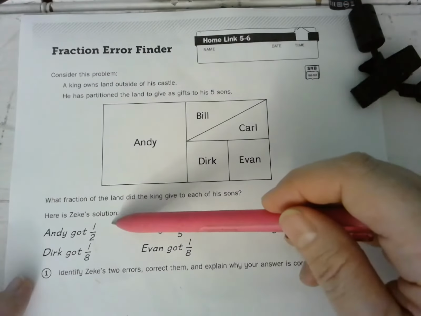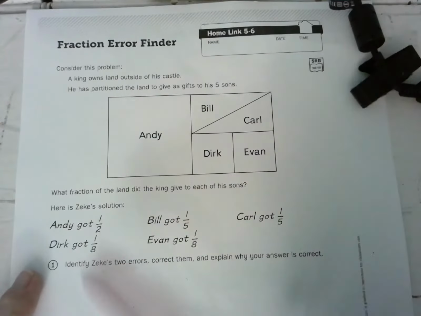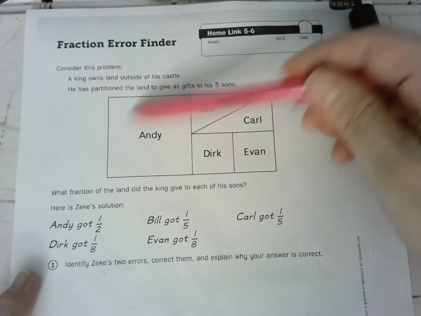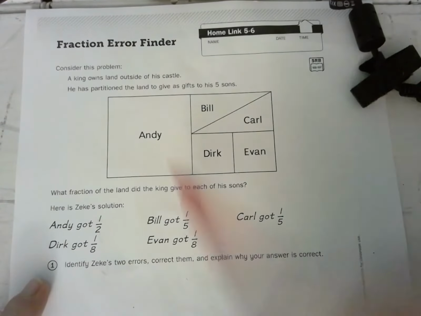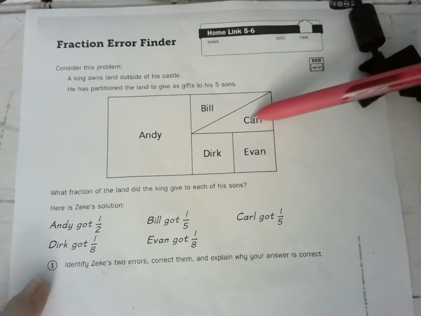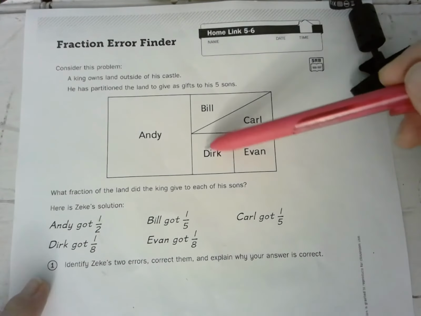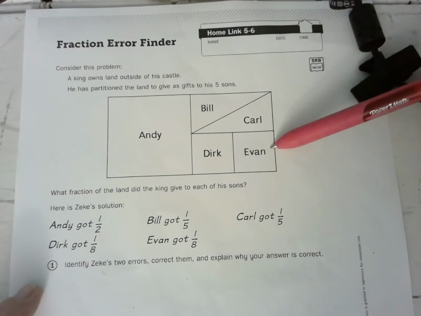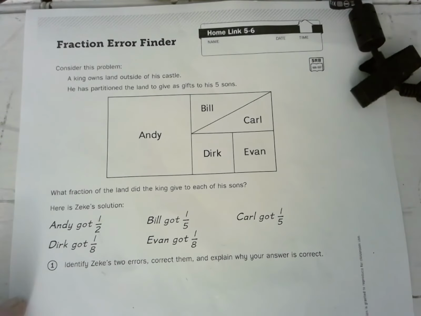So here is Zeke's solution. So Zeke says Andy got half. Bill got 1/5. Carl got 1/5. Dirk got 1/8. And Evan got 1/8. Identify Zeke's 2 errors, correct them, and explain why your answer is correct.